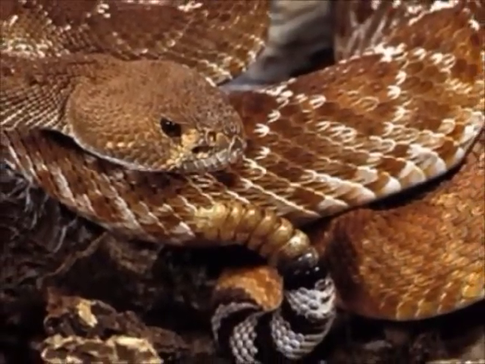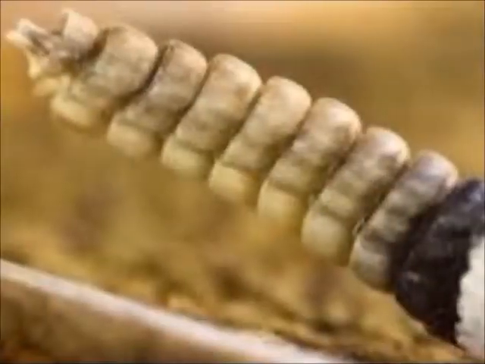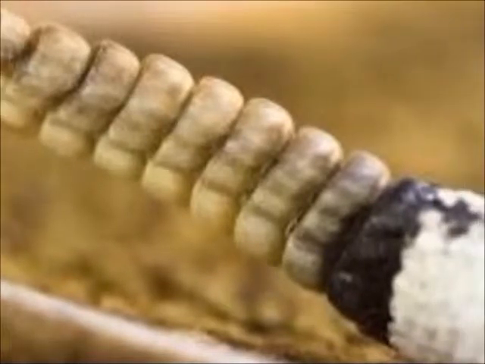Rattlesnakes get water by eating other animals that have water stored in their body. Those are some of the behavioral adaptations that the rattlesnake uses in the desert.